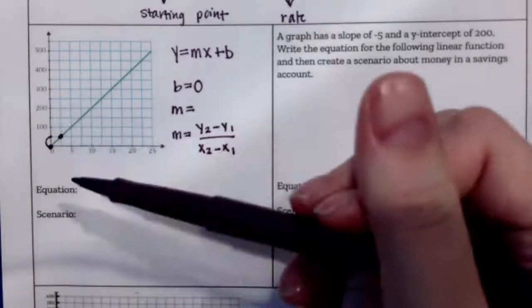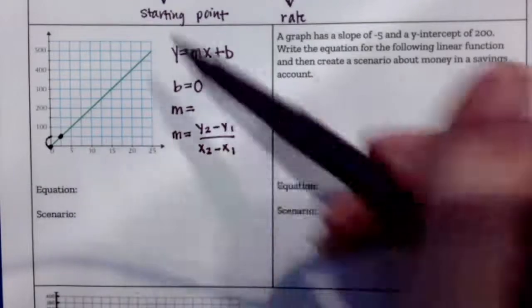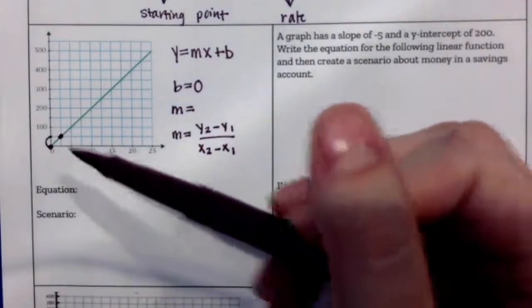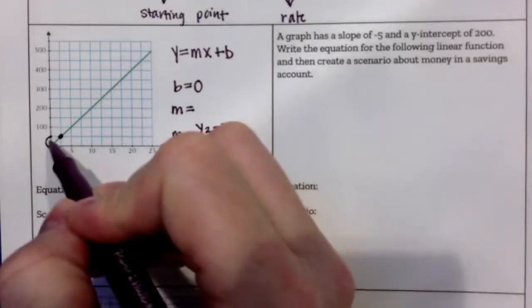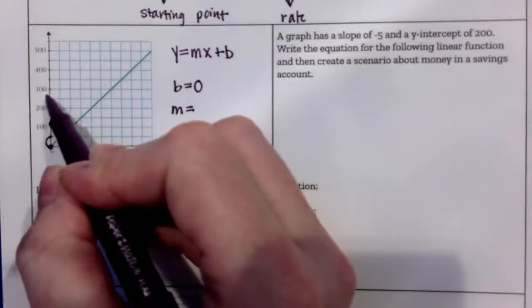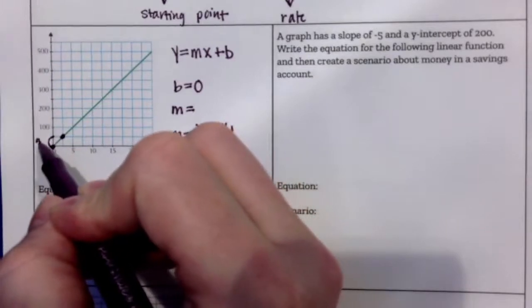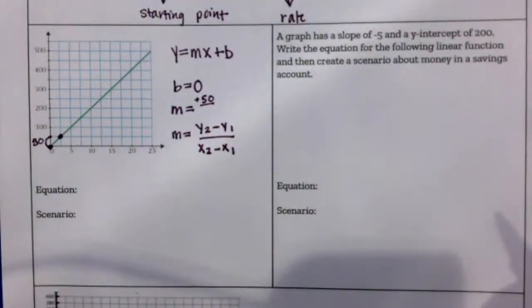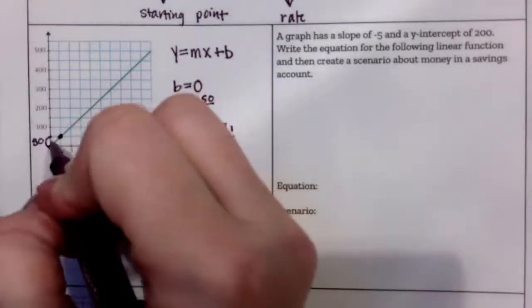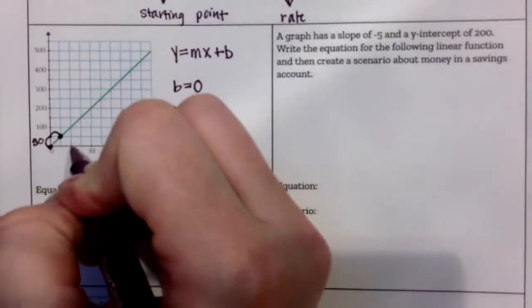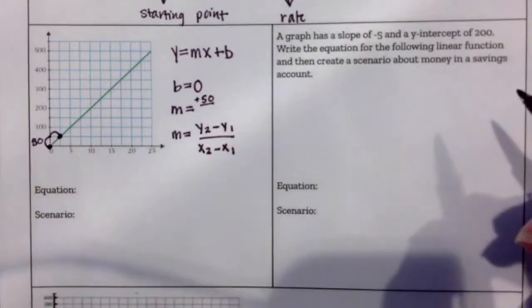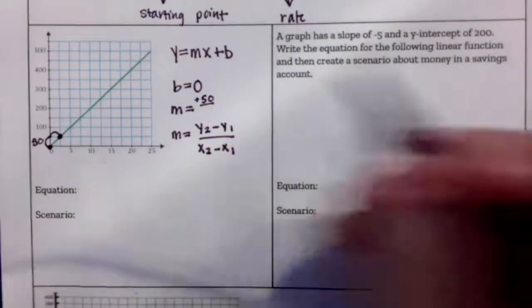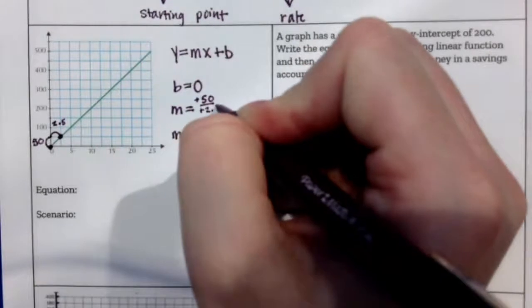Be careful when you count your rise and your run, because these real-world scenarios especially are not always going to count just by ones. So if you notice, every 2 boxes is 100. So that means every 1 box is 50. So I went up 50. Positive is my rise. And then my run, I'm going to go over, but in this case, every 2 boxes is 5. So if I cut that in half, that's actually 2.5. So 50 over 2.5.